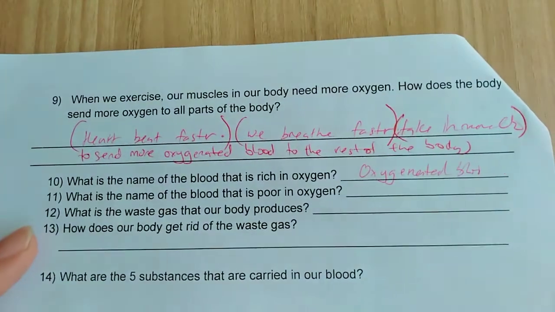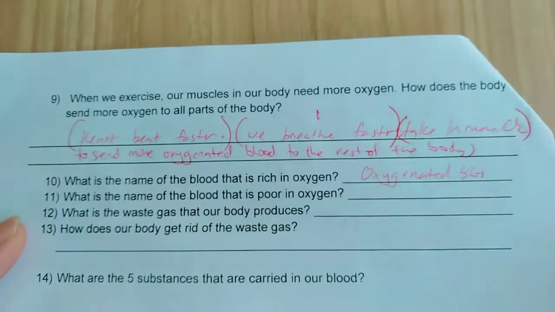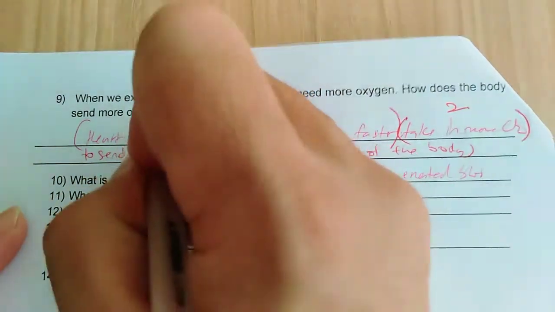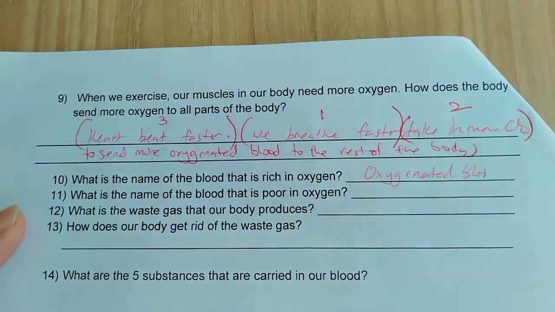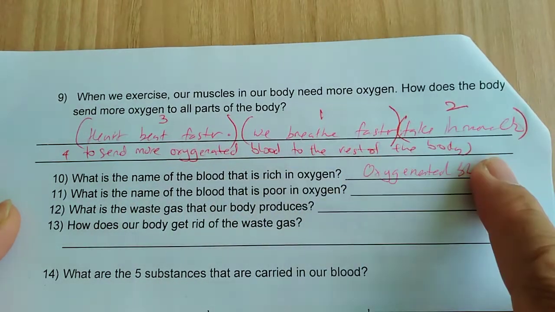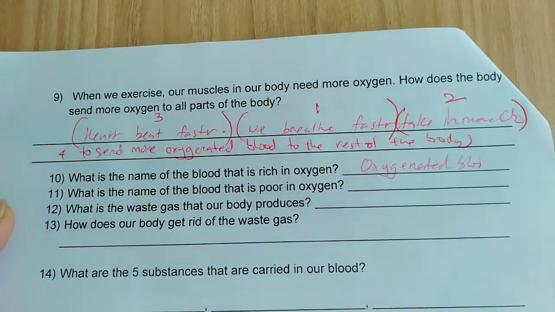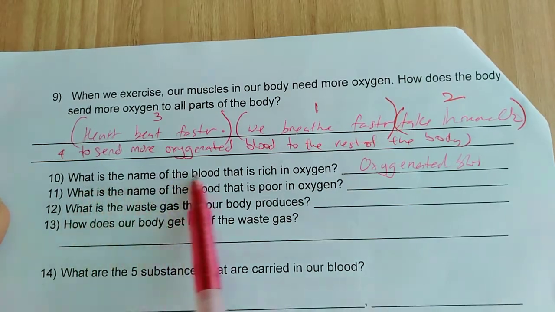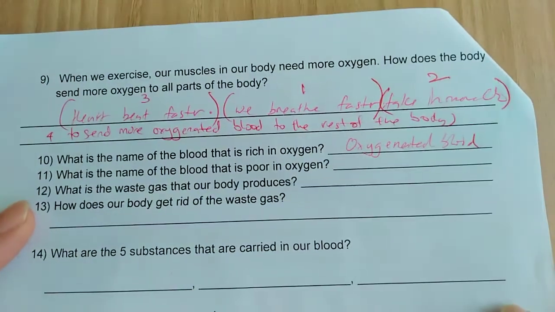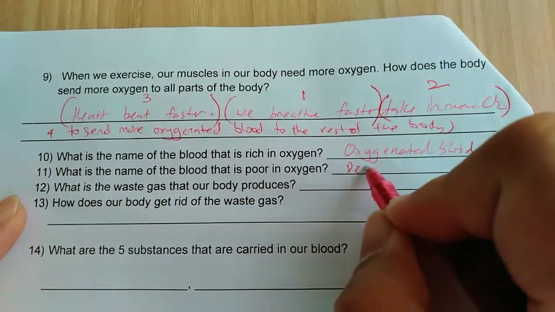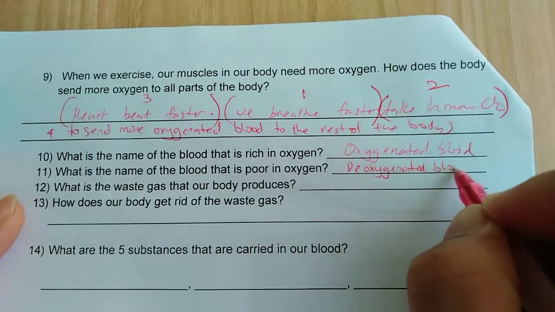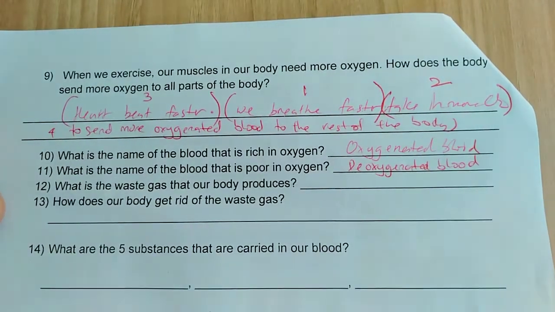So how do you phrase the answer? First part, we breathe faster so we can take in more oxygen. The heart beats faster to send more oxygenated blood to the rest of the body. So this is a sequence of how you can write this answer. What is the name of the blood that is rich in oxygen? Oxygenated blood. What's the name of the blood that's poor in oxygen? Deoxygenated blood.